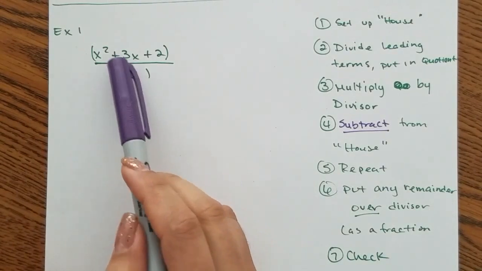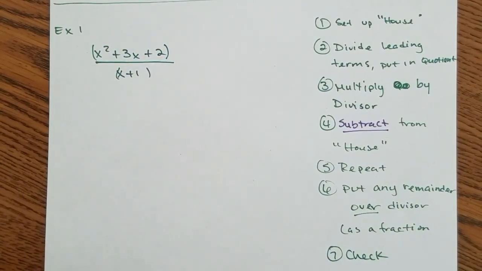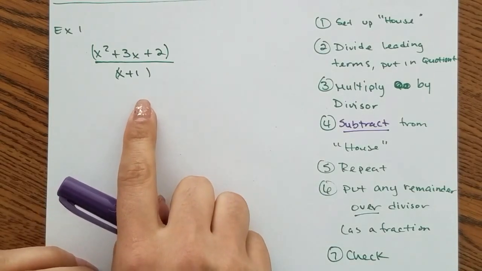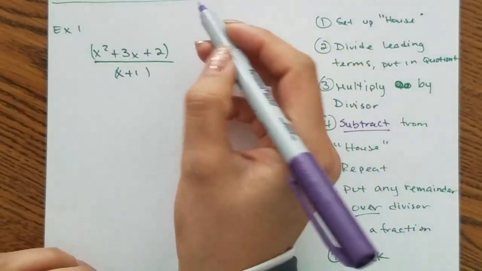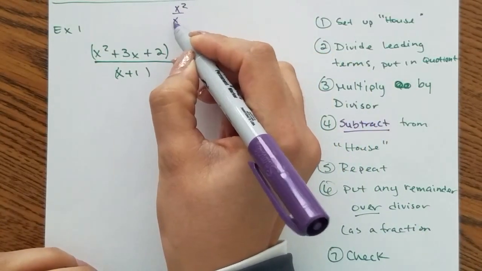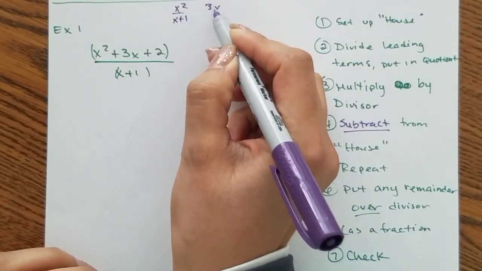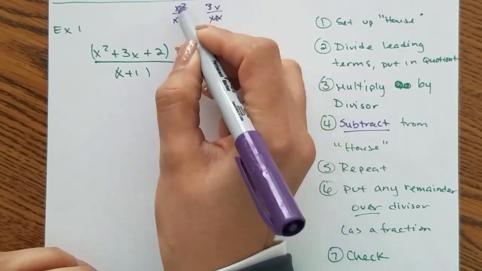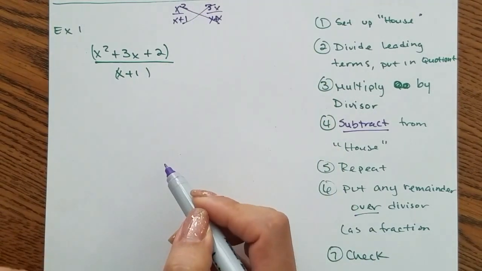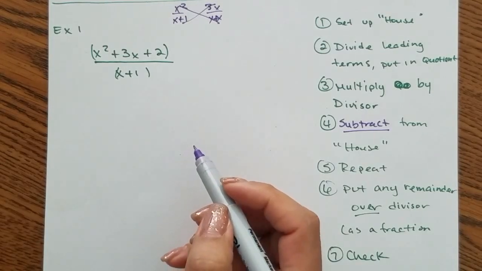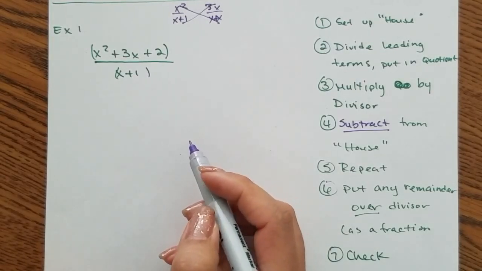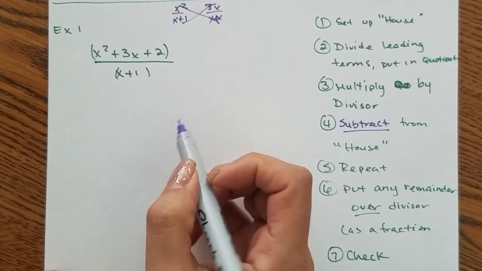So here I have our first example. We have this trinomial here, and we're dividing it by the binomial x plus 1. Now, a common mistake that you guys will make here is you'll try to divide it like the monomials that we did in the last section, and you'll try to do like x squared divided by x plus 1 and 3x divided by x plus 1. That's no bueno. Okay, don't do that. You can't do it this way. You're going to have to use long division. In the next section, I'll show you how to do it using synthetic. I don't care how you get there, just do it.